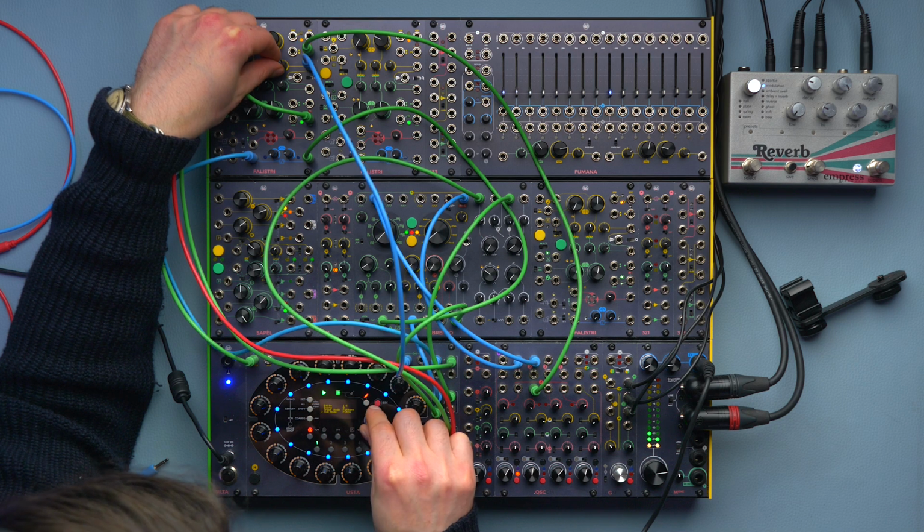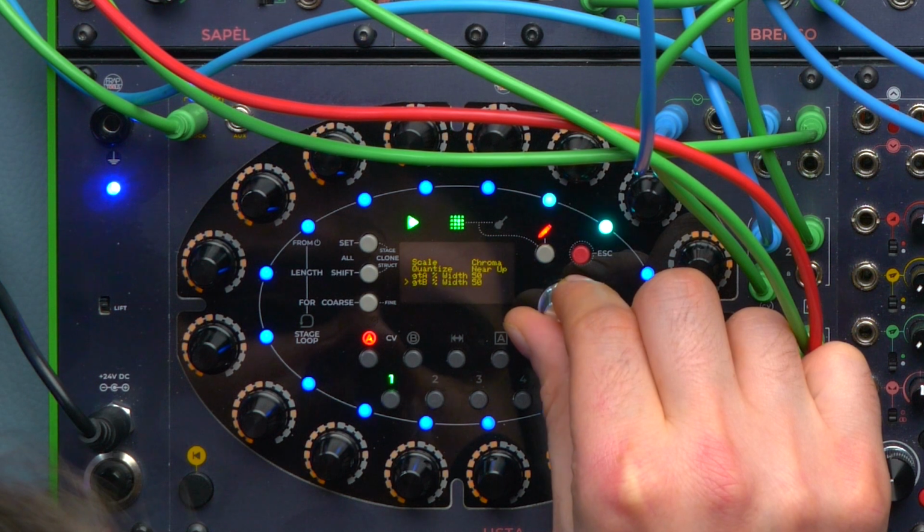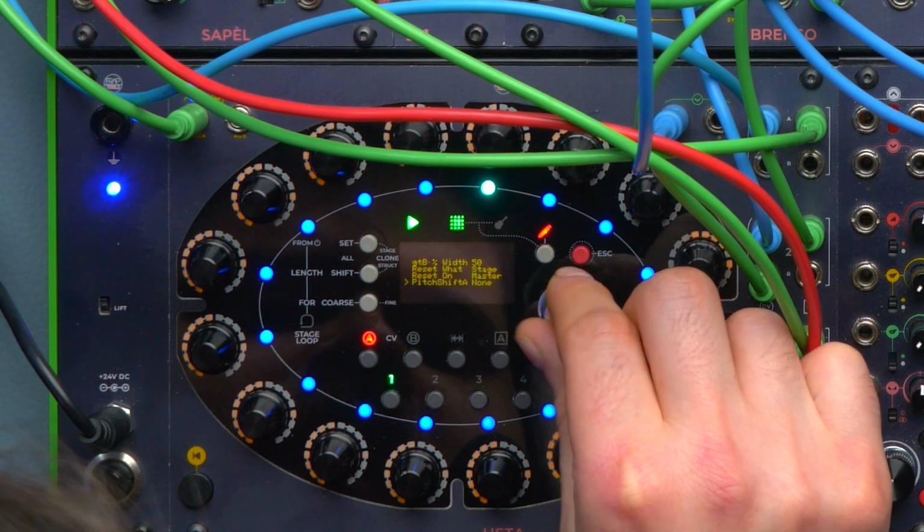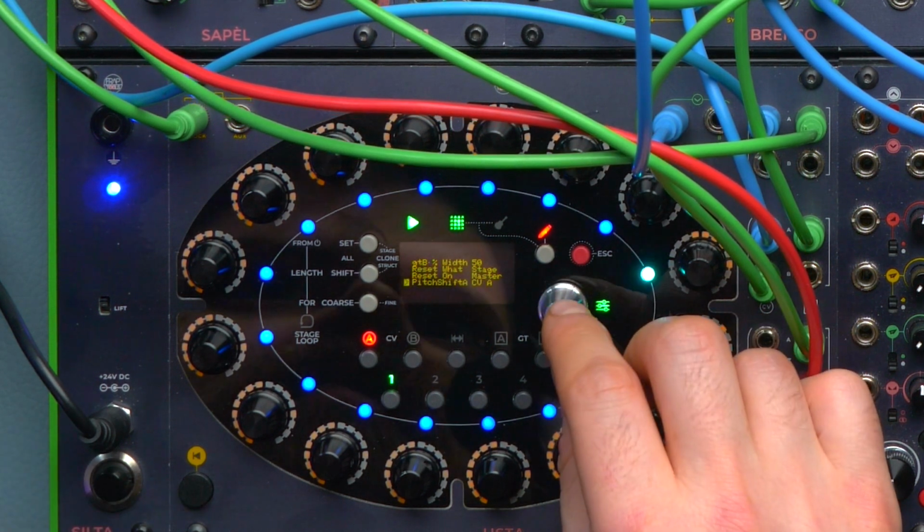And then I want to try and see how it sounds as a pitch shift voltage.